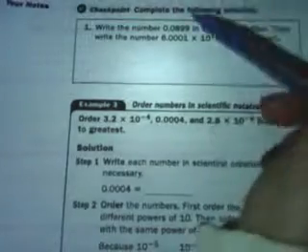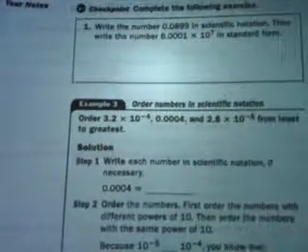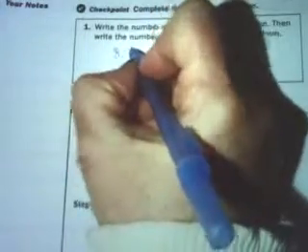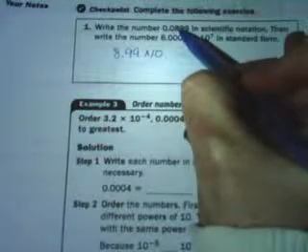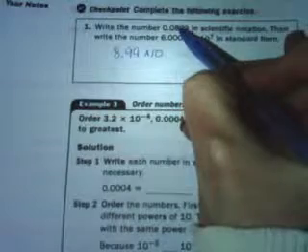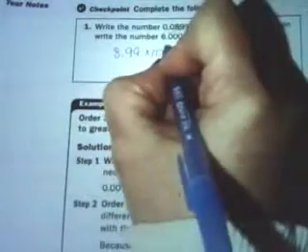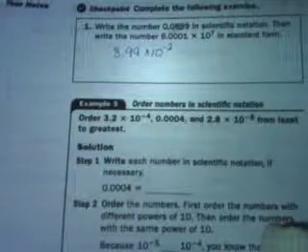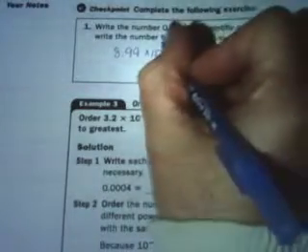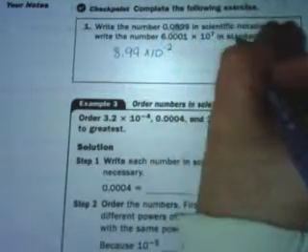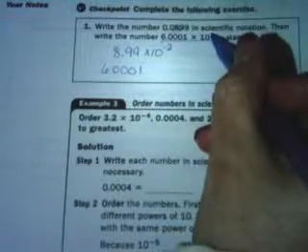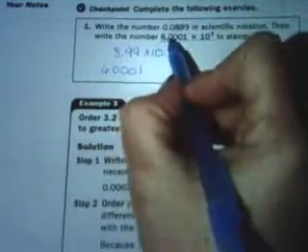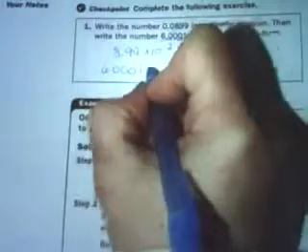Checkpoint number 1. Write the number 0.0899 in scientific notation. Okay, so I'm going to have 8.99 times 10 to the, I move the decimal here. It began over here, so to get back where it began, I have to move back to the left. So I'm going to have times 10 to the negative 2. And then it wants us to write 6.0001 times 10 to the 7th in standard form. So remember, I copy down the number without any decimals. I'm moving the decimal positive 7, so I have to move it to the right 7: 1, 2, 3, 4, 5, 6, 7.